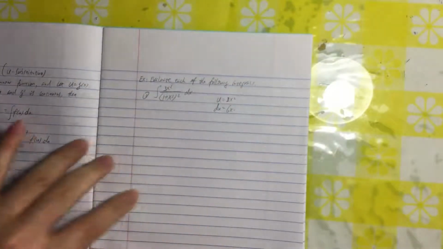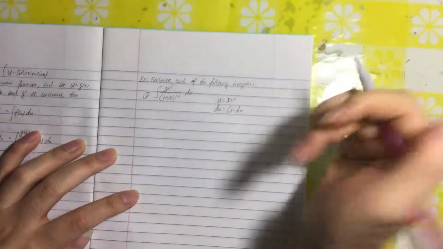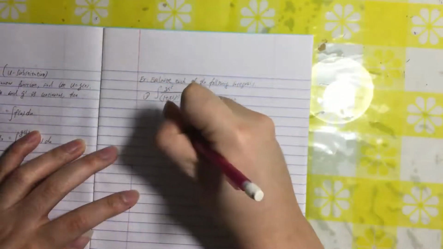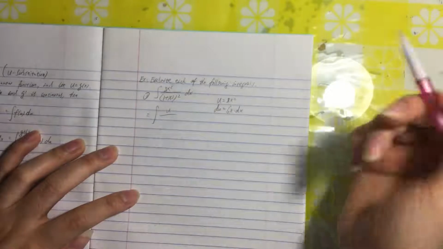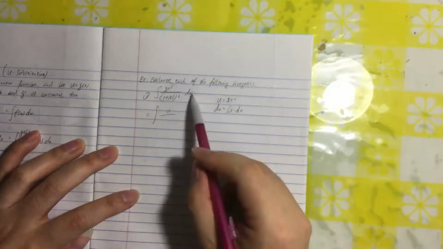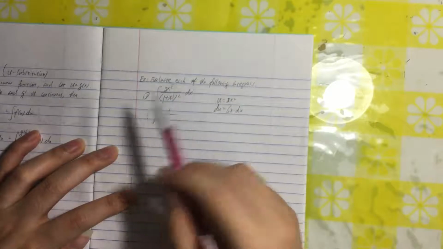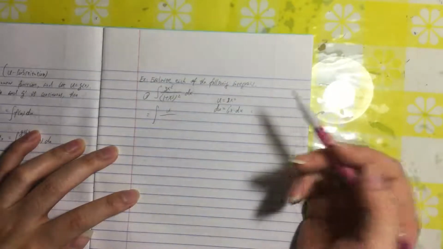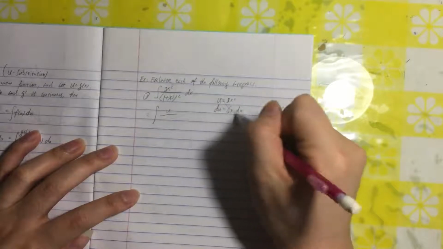Now let's try to substitute. Are we able to completely replace all x with u? Let's try. First of all, we can see that the numerator 3x squared is u. How about the denominator? How about dx? Here we are not able to substitute all x with u's. So this u substitution won't work. If I let u be 3x squared, it won't work.